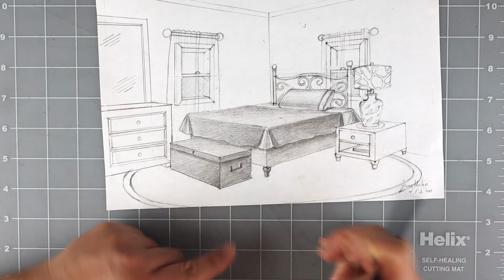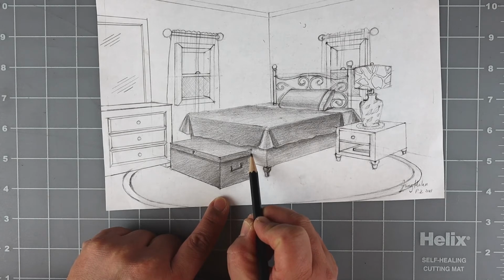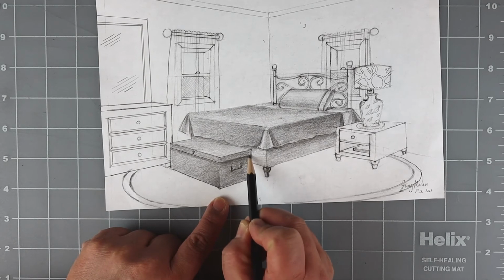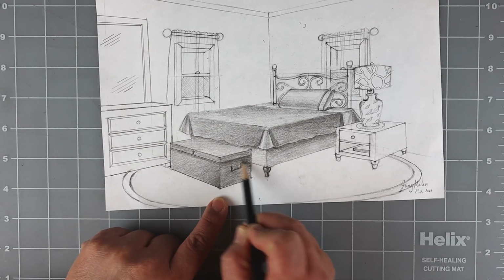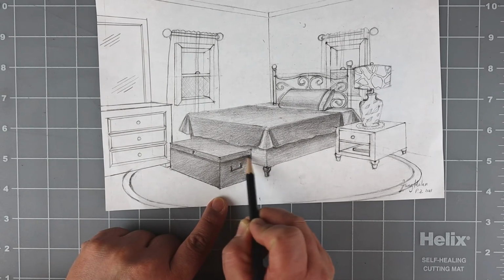Okay, so let's do the same thing from this upper right hand corner here. Let's do a little transition from dark to light on the darker side of the trunk.